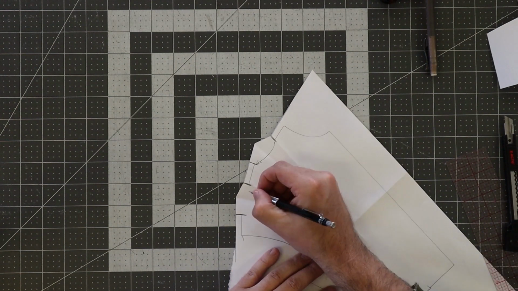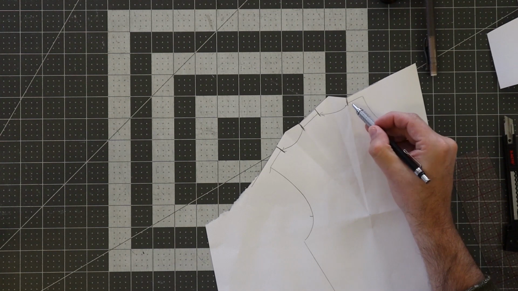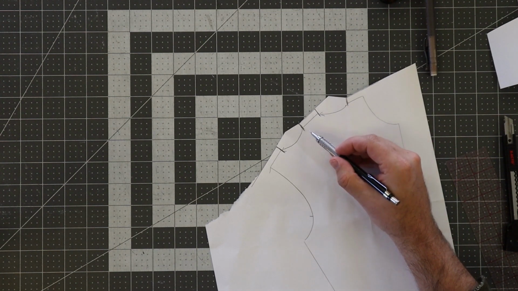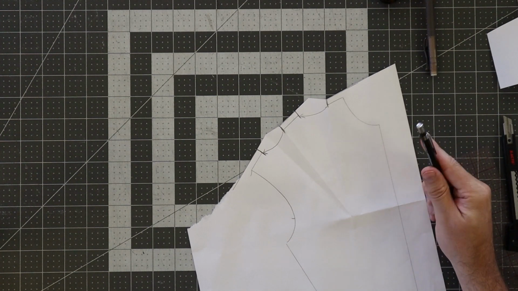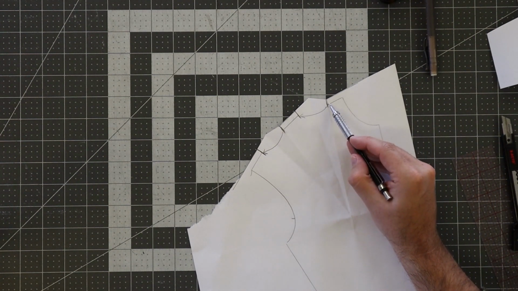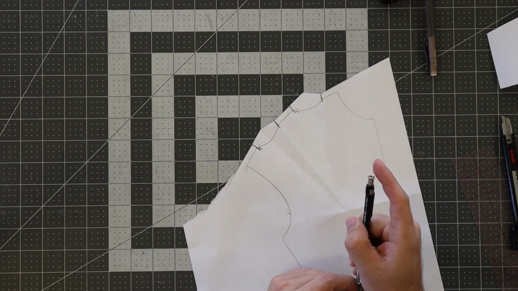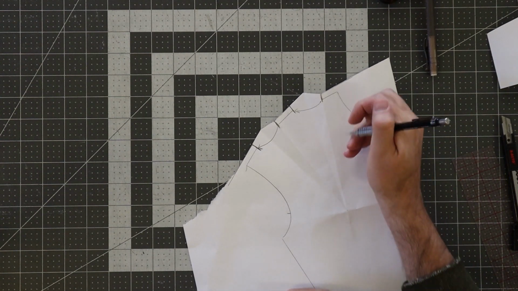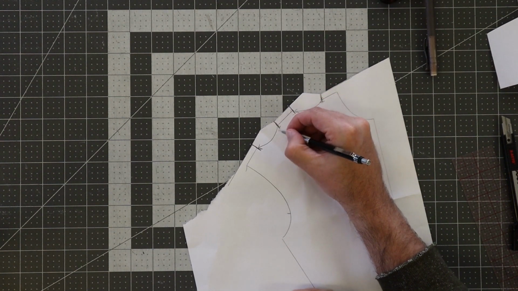Same thing with the other one. Draw a little arrow indicating that this notch gets taken to this notch. This notch gets taken to this notch. That's all the information you need to indicate a pleat. You just need the notches. You need your notches with an arrow. So just make your notches nice and visible.